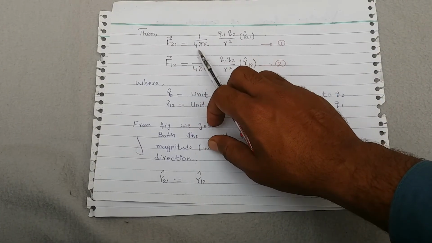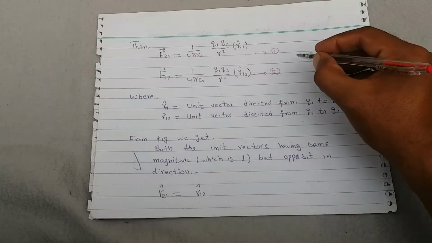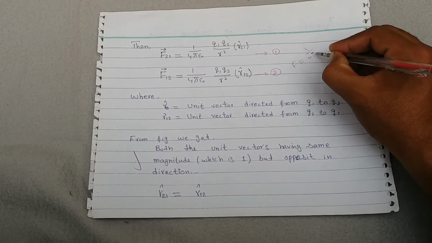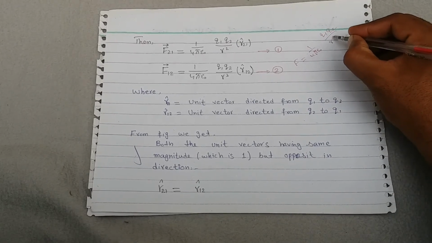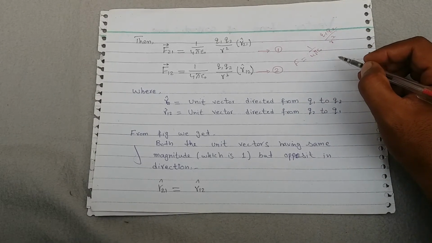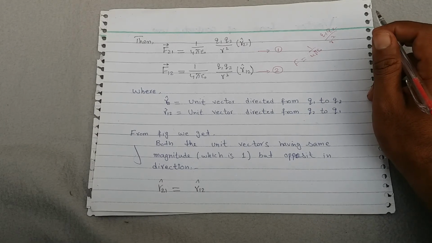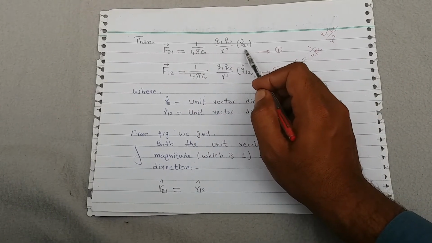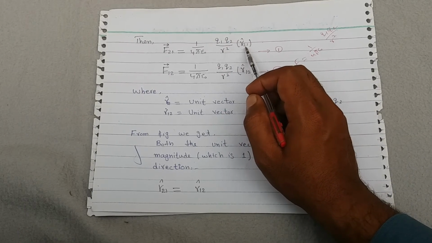Then we can say that F21 is equal to 1 over 4 pi epsilon naught Q1 Q2 over r square. When we write F is equal to 1 over 4 pi epsilon naught Q1 Q2 by r square, this is a simple force, the force when we are calculating in scalar quantities. But we know that force is a vector quantity. When we write force in vector form, a unit vector is present with this force, that is r cap 21.